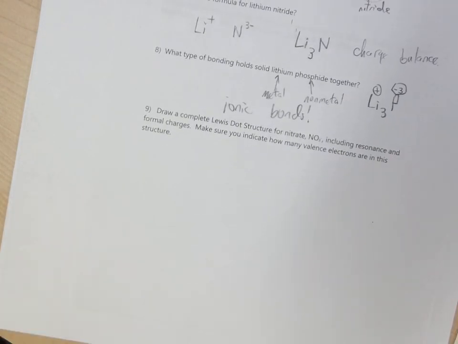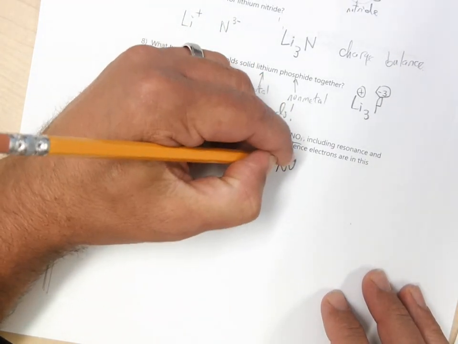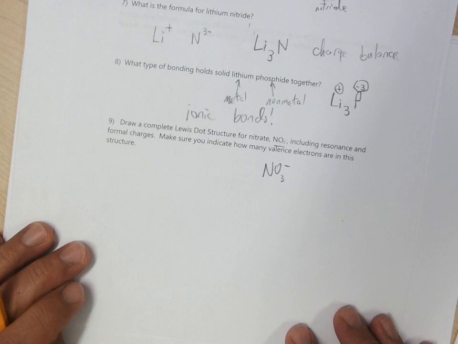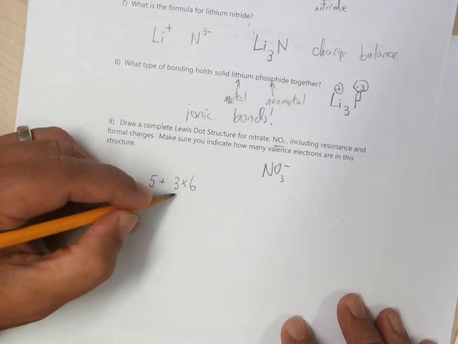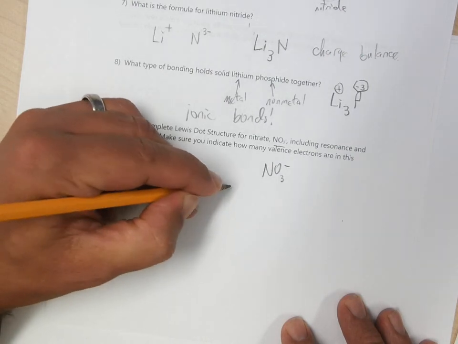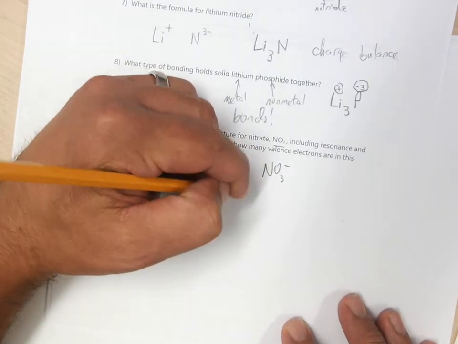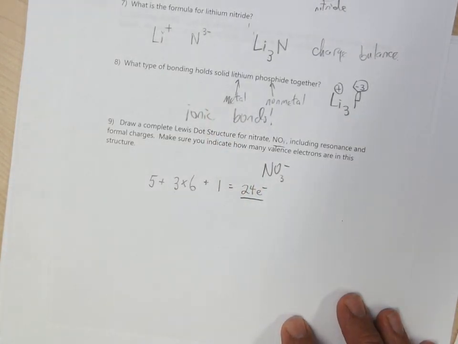Okay, so draw a complete Lewis dot structure for nitrate, that's NO3 minus, nitrate, including resonance and formal charges, and be sure to indicate how many valence electrons are in this structure. So nitrogen, 5 valence electrons, oxygen, 6 valence electrons, and there's 3 of them, and then an electron for the charge. If you watched the YouTube videos, I believe this was an example that I went over in detail, so you've seen this before. It's just a matter of remembering how it's done and following the 5 steps.